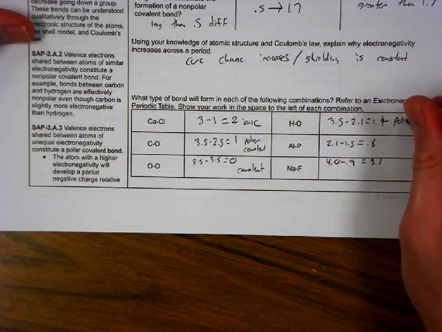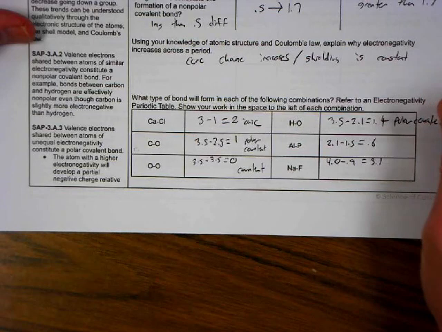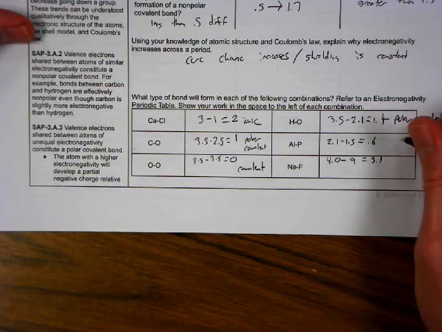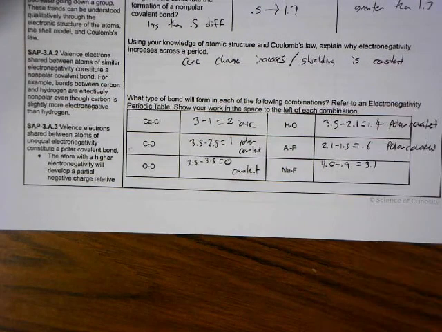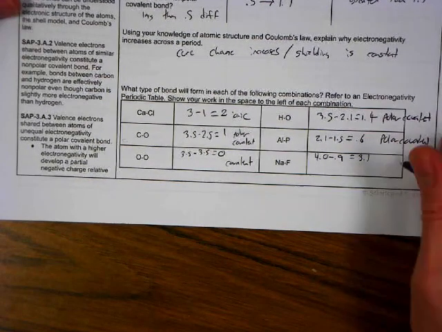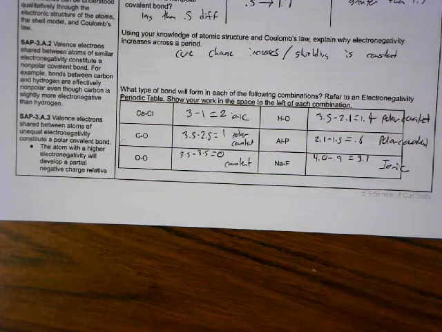HO, polar covalent. The vast majority of compounds are polar covalent. Aluminum phosphide, polar covalent. And then sodium fluoride is going to be what? You know that's going to be ionic. That's a classic ionic compound.